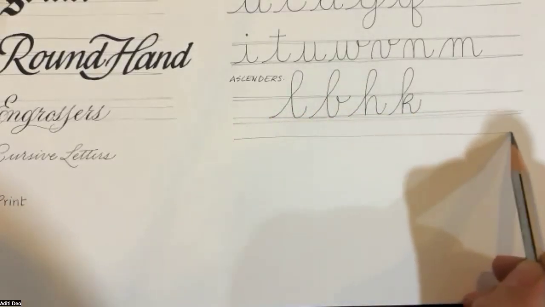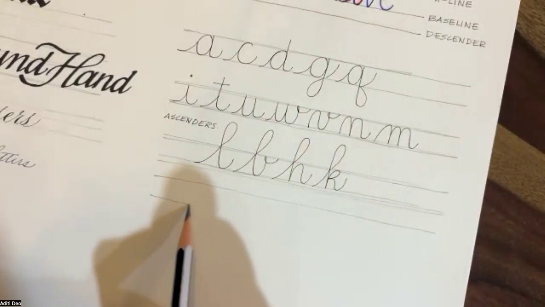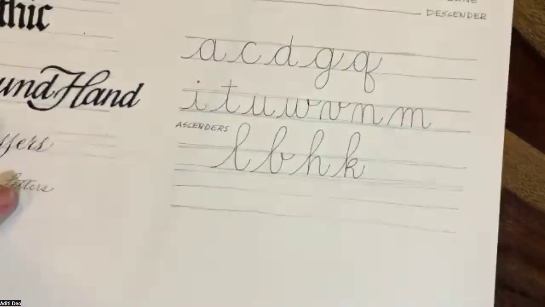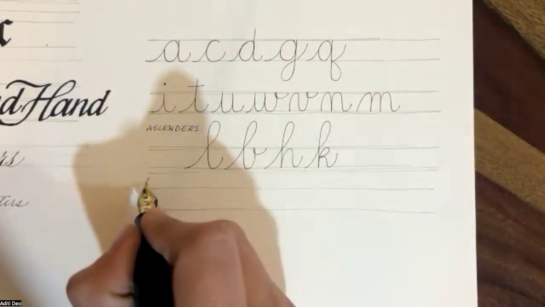Okay, now that we have drawn ascenders, now we will draw some descenders here.